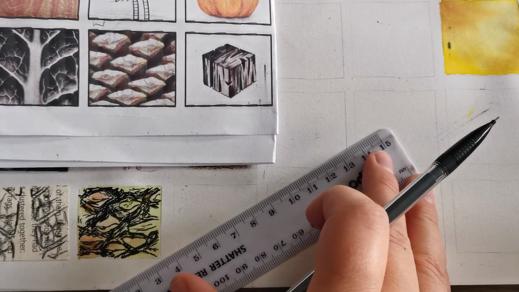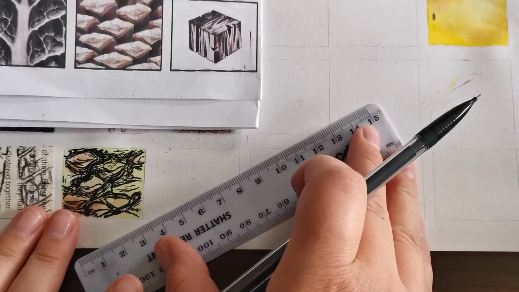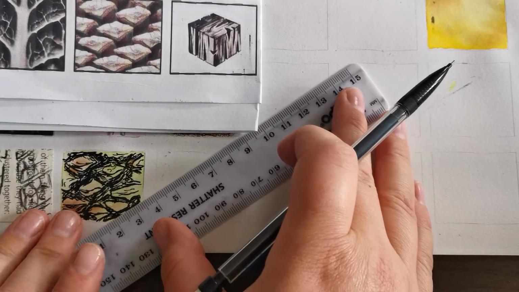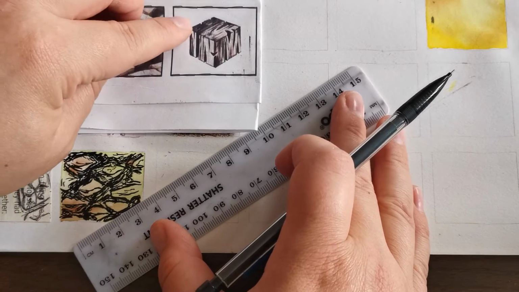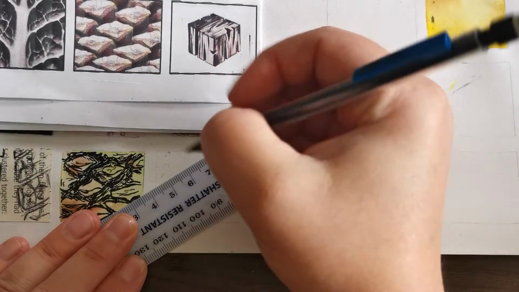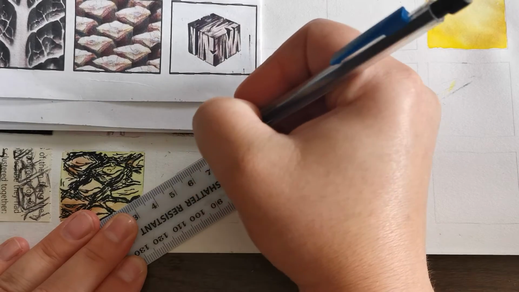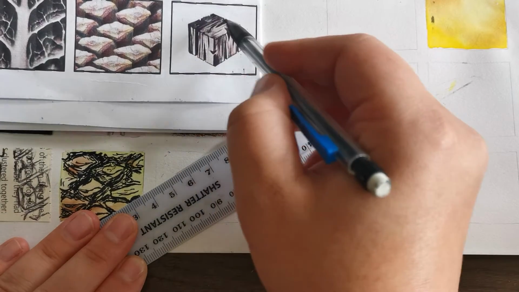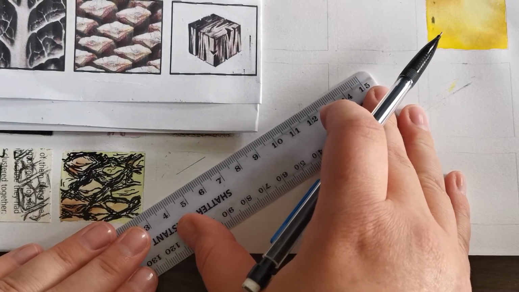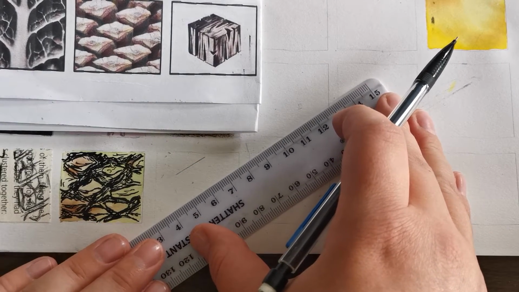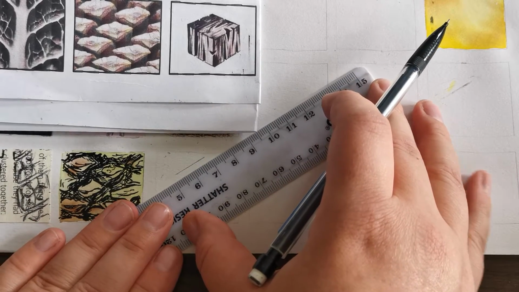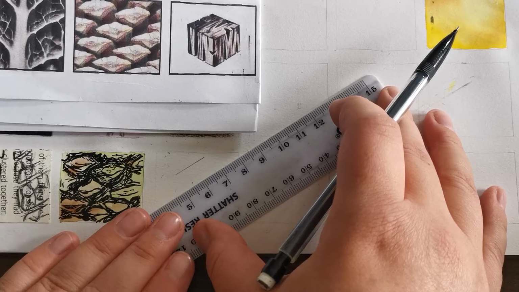You can freehand this or you can use a ruler. It's entirely up to you. I'm going to use a ruler. So I'm just going to get this first top line in. And the thing is with cubes and squares, geometric shapes, you will have to use parallel lines. Parallel means the lines run alongside each other, but they never meet.